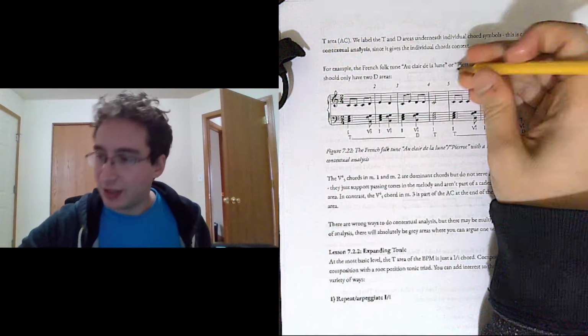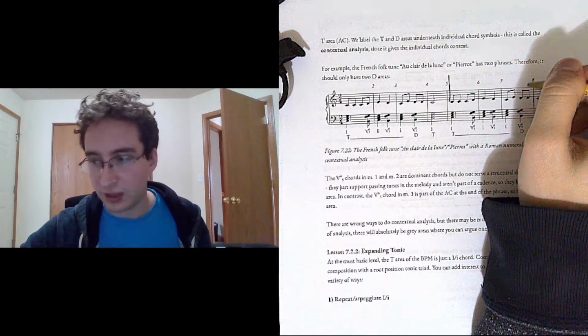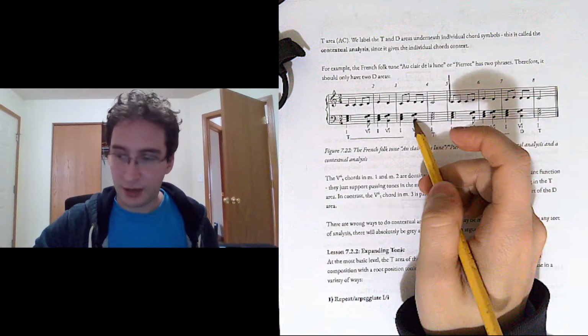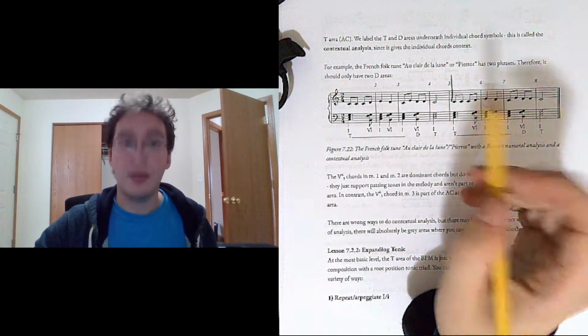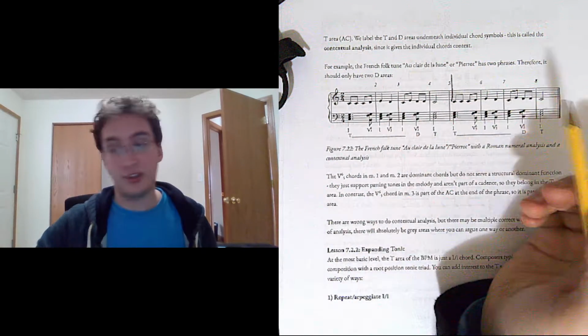We need to find out where the cadences are, where the phrases are. So here's one phrase, and here's another phrase. 4 plus 4. It's a period. No, it's not a period because the two cadences are exactly the same. A period has to have a weaker cadence, then a stronger cadence. So this is just two phrases in a row.